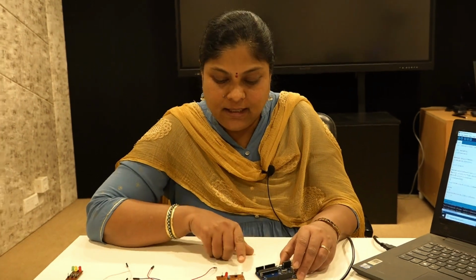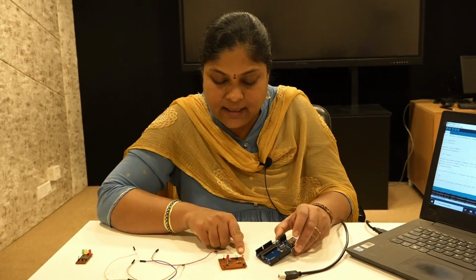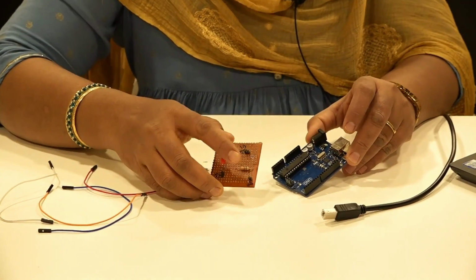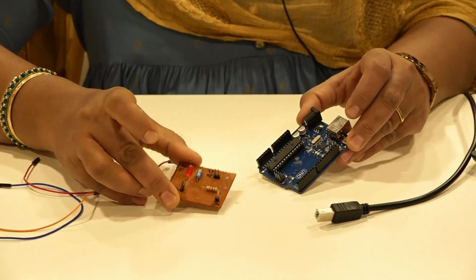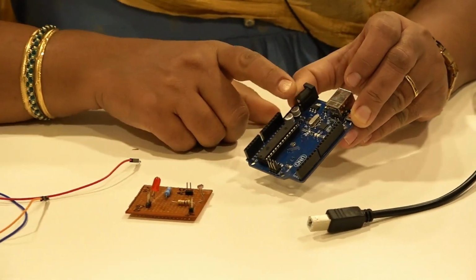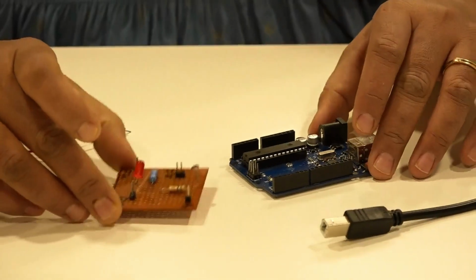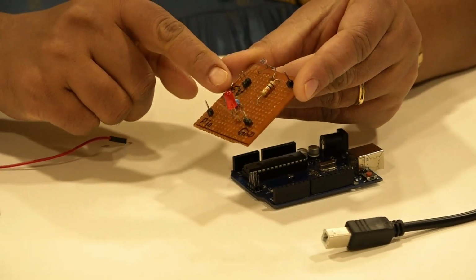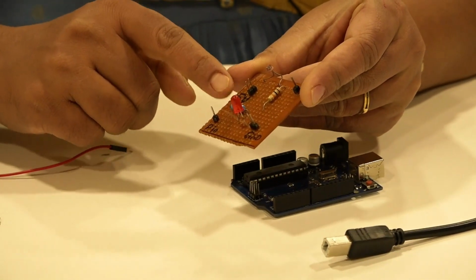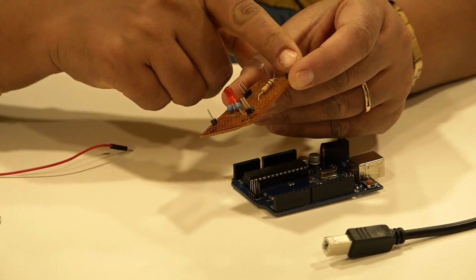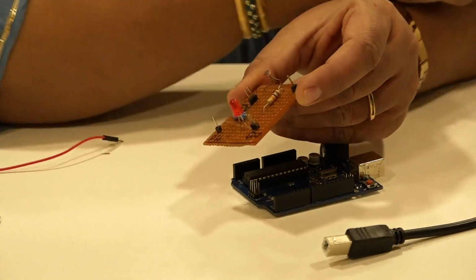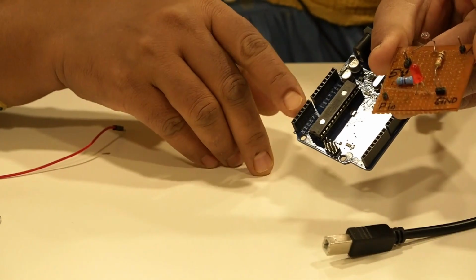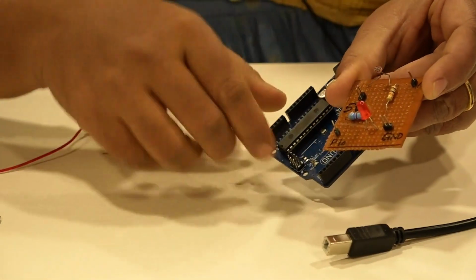Second experiment is interfacing LDR sensor with the Arduino board. This is the module for LDR sensor and we are using Arduino Uno board. So connections for this: here you can see this is LDR sensor which is having 2 pins. One pin you are connecting to the 5 volts voltage and another pin you are connecting to any of the analog signal pins A0 to A5. In the board you have A0 to A5. So I am choosing A0 to connect it.